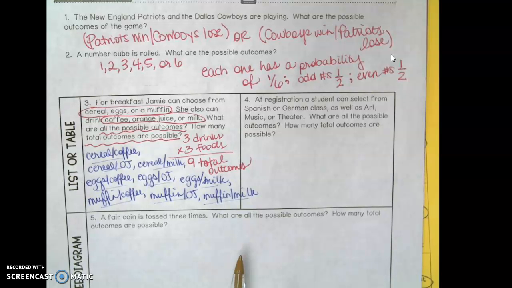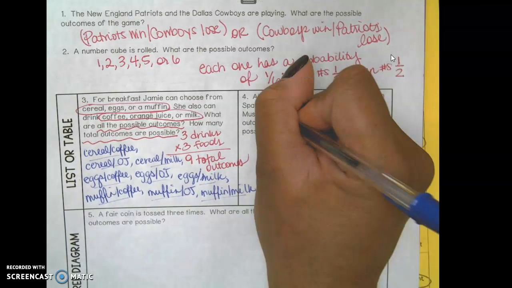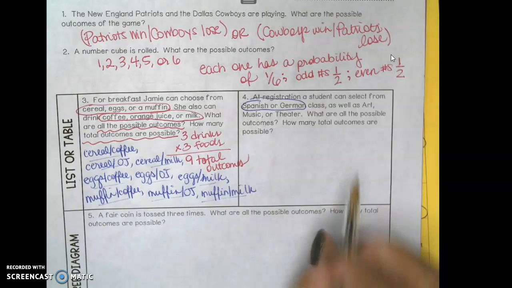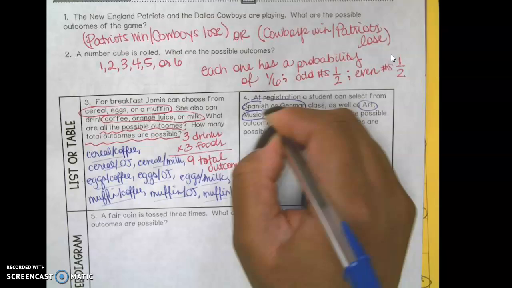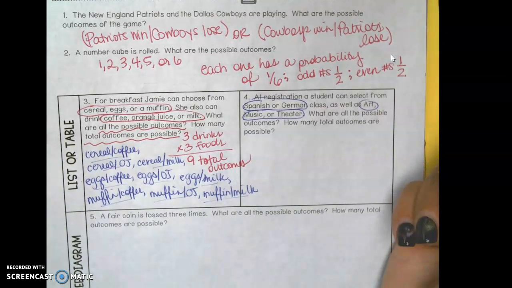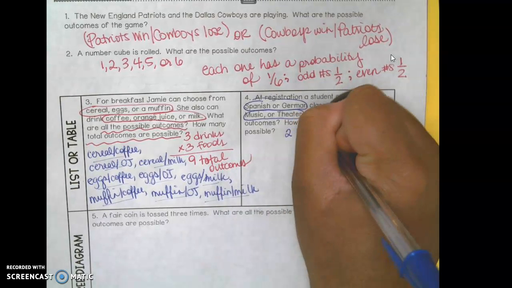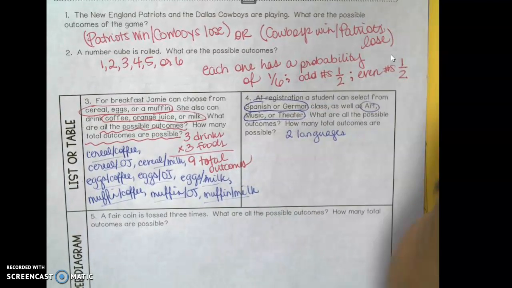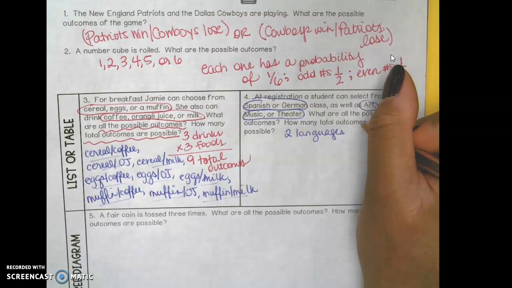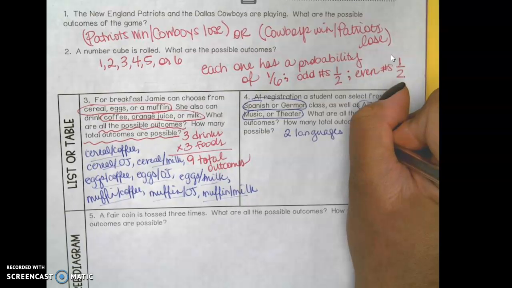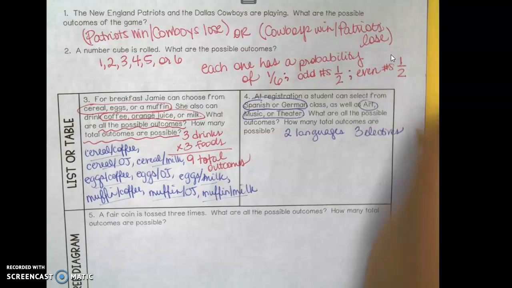At registration, a student can select from Spanish or German classes, as well as art, music, or theater. What is Spanish and German? Language. How many of them do I have to choose from? 2 languages. And what are music, theater and art? They're electives. How many do I have? 3 electives. How many possible outcomes can I get?